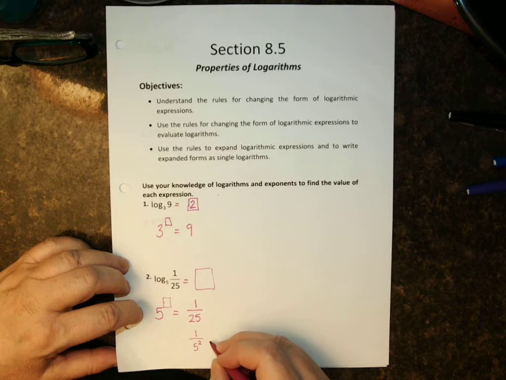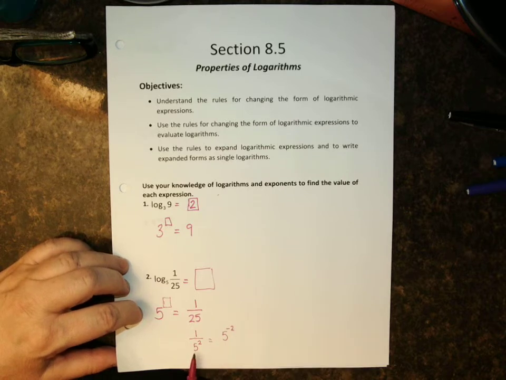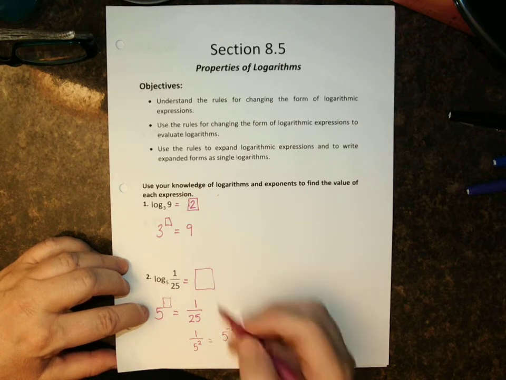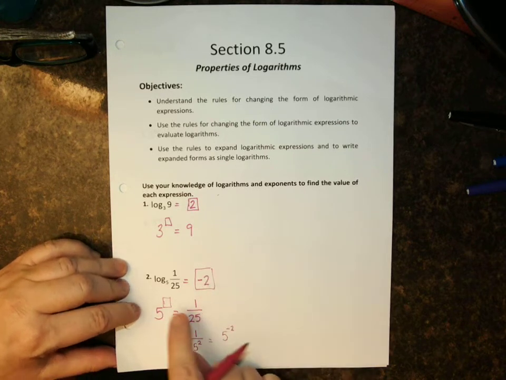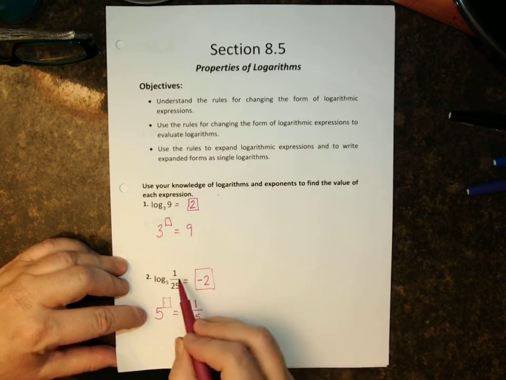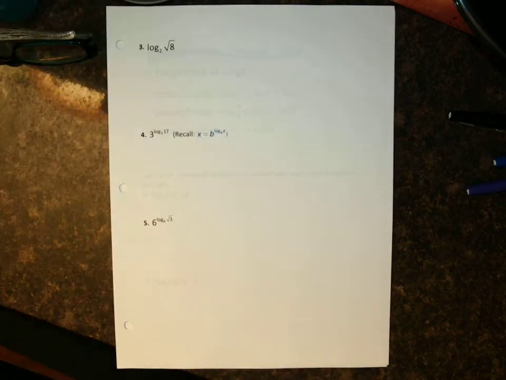And then we know that this can be rewritten as 5 to the negative 2. So we want it to be in the same form as this, 5 to some power. So we need a negative 2. And then you can actually check that, and you'll see that 5 to the negative 2 will give you 1/25, okay? All right, let's move on to the next one.